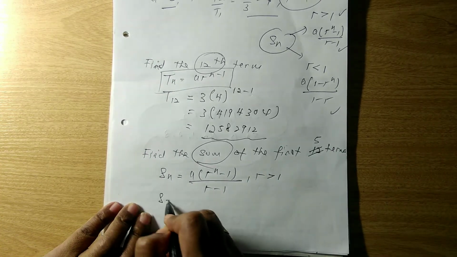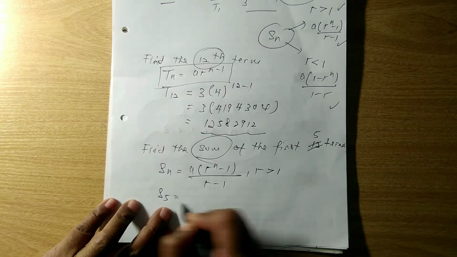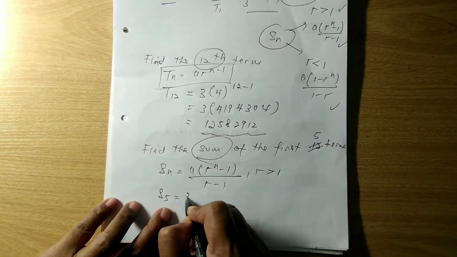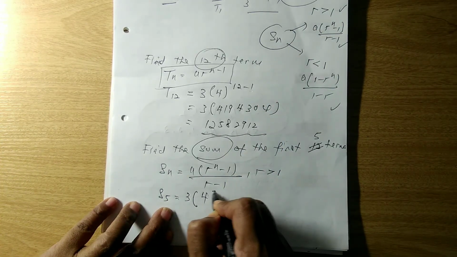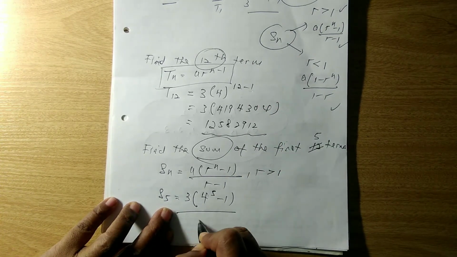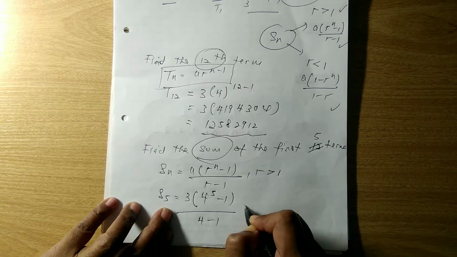I'm looking for the sum of the first 5 terms. So my a is 3, R is 4, so 3 times (4 to the power 5 minus 1) over 4 minus 1.